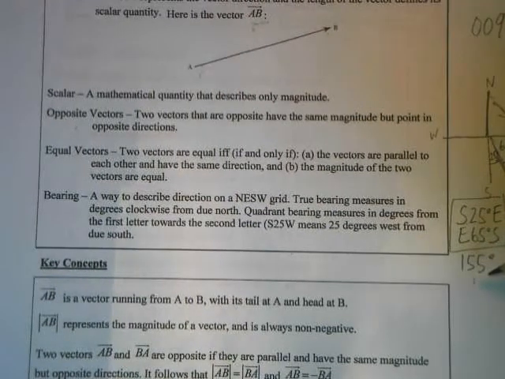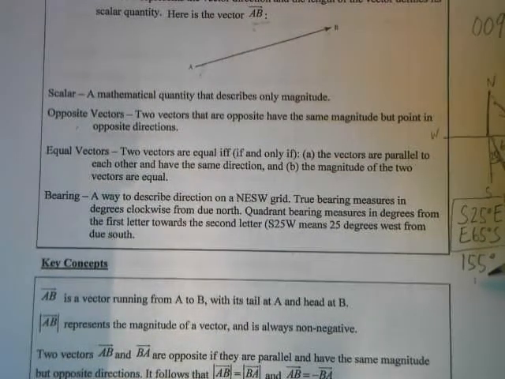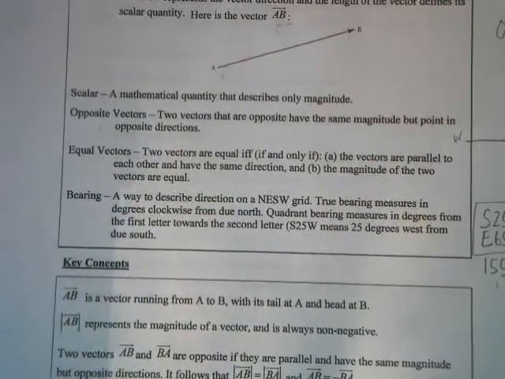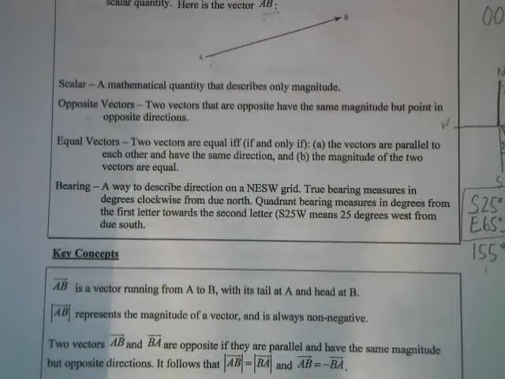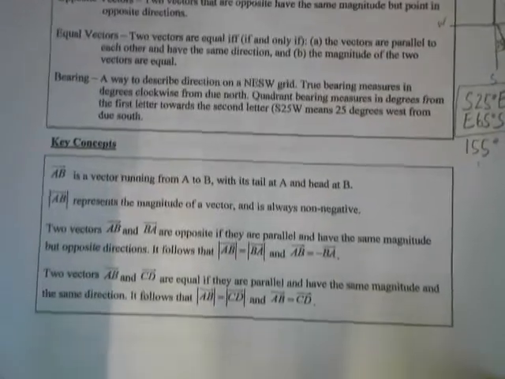Magnitude will depend on what we're actually measuring, but most of the time when we're talking vectors, we just say a magnitude of a certain number. Once we do some applications, then those magnitudes could have units as well.